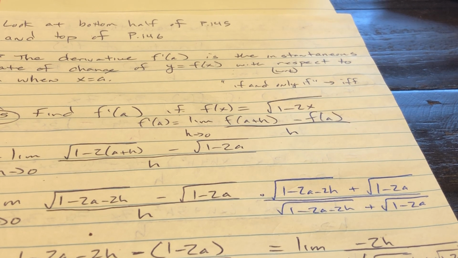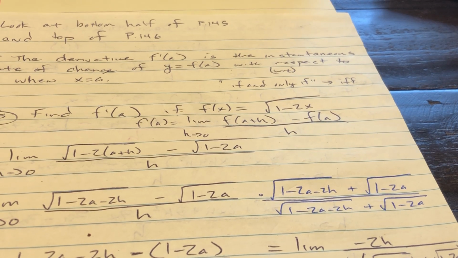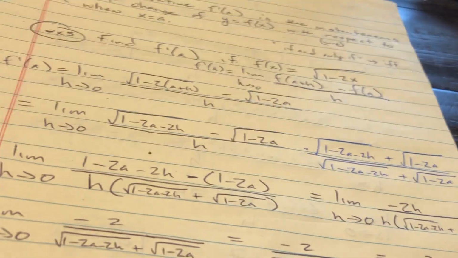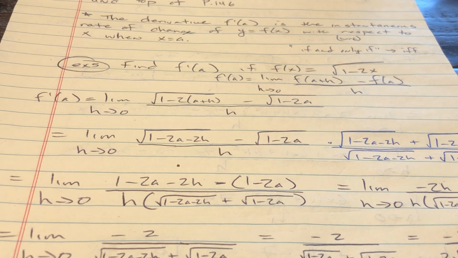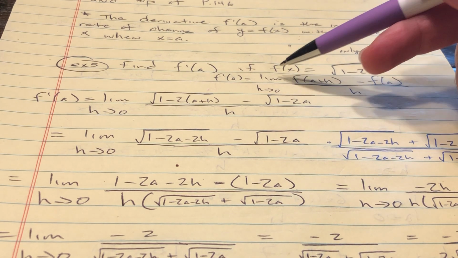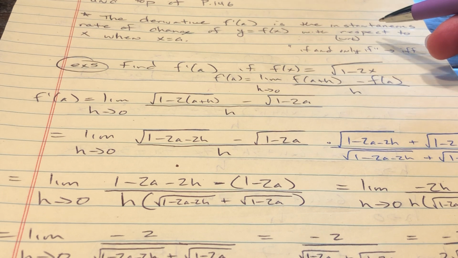All right, so we are going to find one of these derivatives, and then we're going to go to section 2.8. So this is the last one of section 2.7. Find f prime of a if f of x is the square root of 1 minus 2x. So from before, you don't necessarily have to have this one memorized. We're going to have the general limit definition of a derivative very soon, in a few minutes.